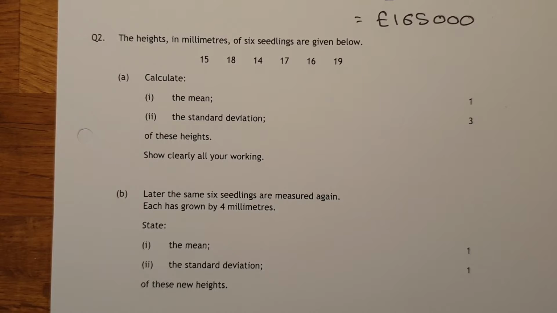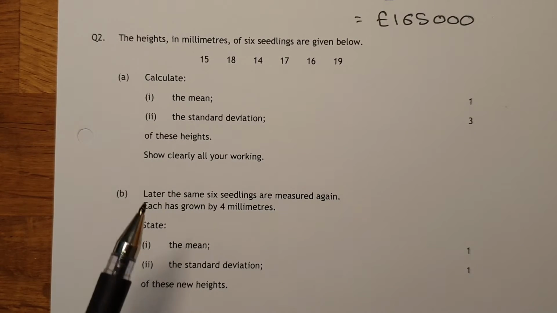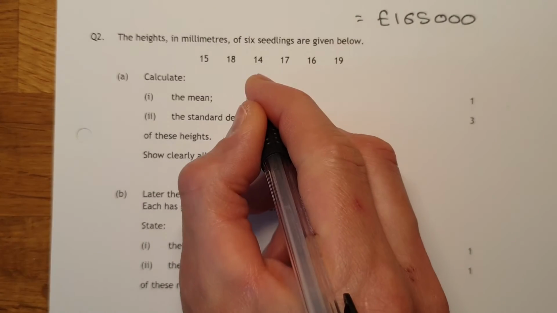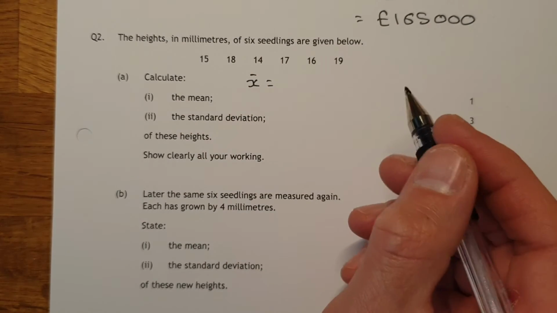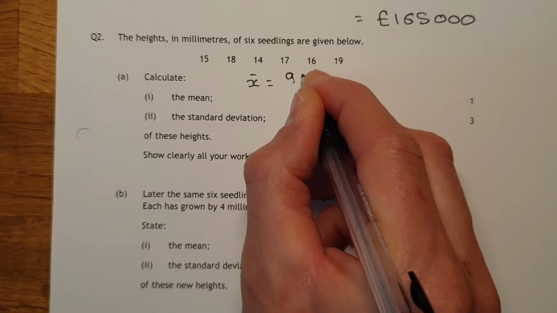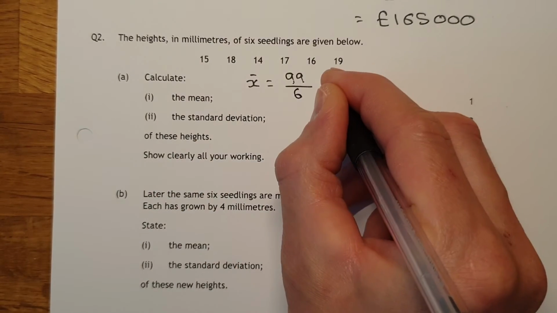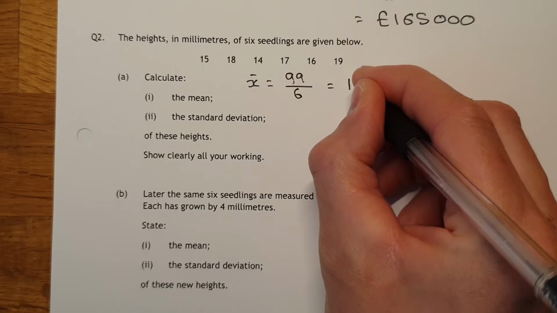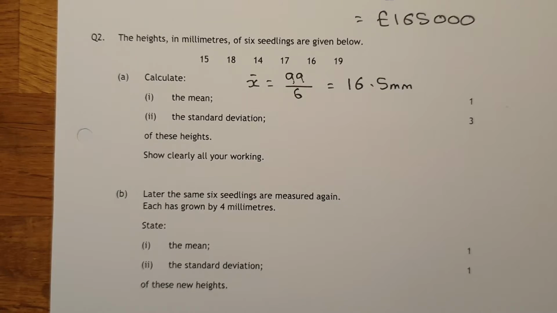In question 2, you've got to find out what the mean is, the standard deviation, and making sure you show all of our working out there. So the mean is where you add them all together and divide. So the mean, if you add them all up, you get 99. You've got 6 items of data, so you're dividing by 6. So it's 16.5, and it's in millimeters as your mean.